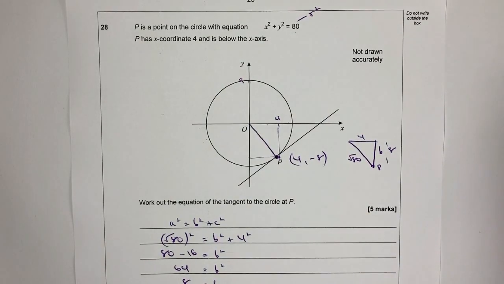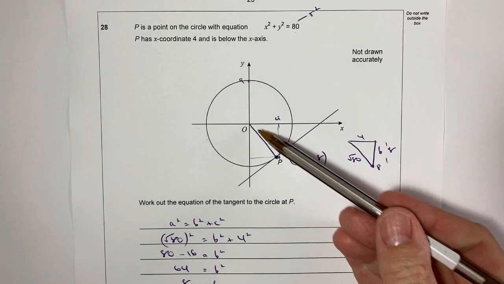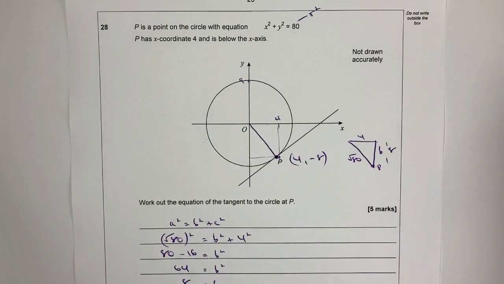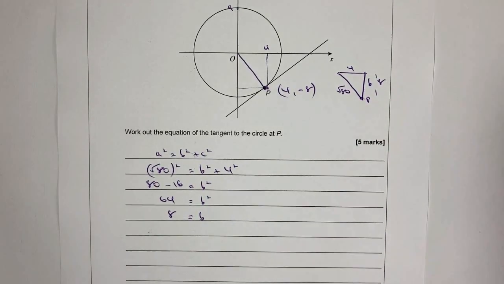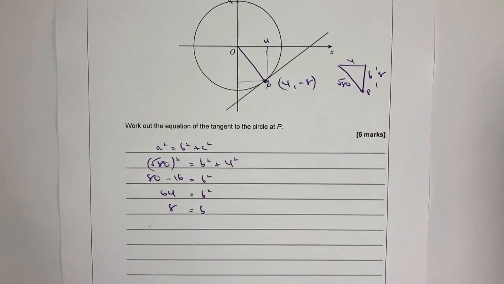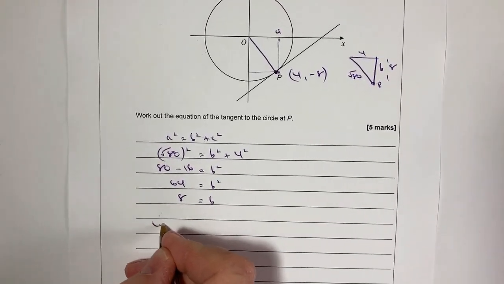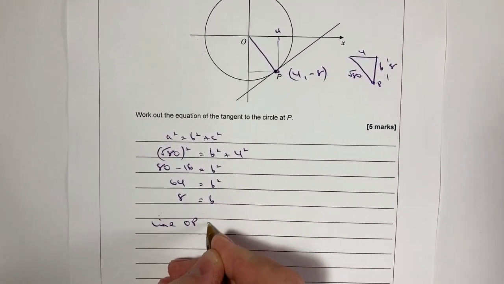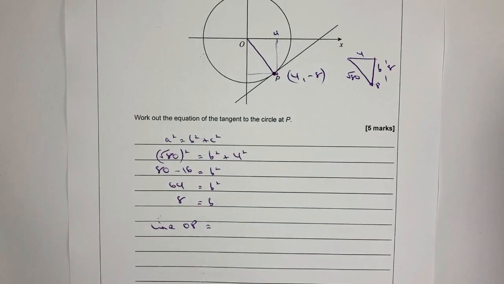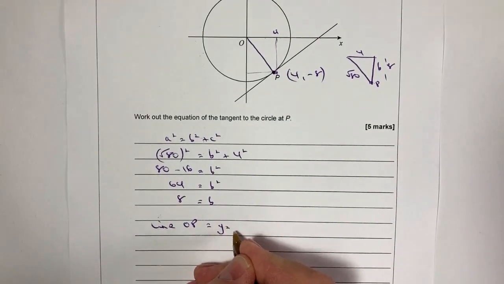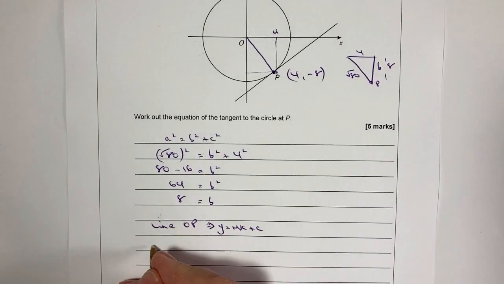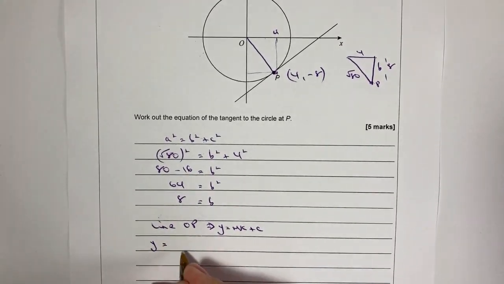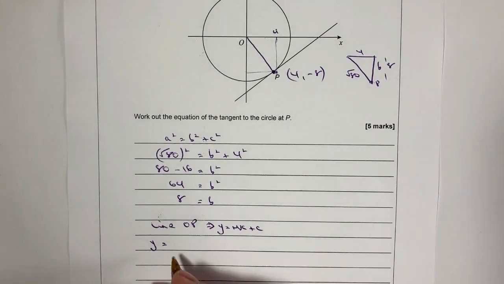If I now want to work out the equation of the line OP, then I can use this bit of information to help me. So let's have a look at the equation of the line OP. The standard equation which I'm looking for is y equals mx plus c. So we've got y equals mx.